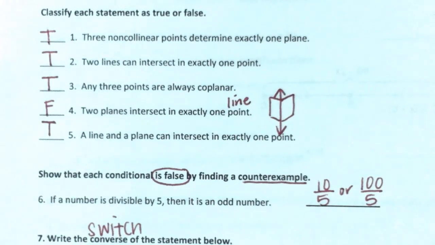If a number is divisible by 5, then it is an odd number. Remember, if you see the word counterexample, that means it's false. Don't put on there true. I'm telling you it's false if I'm asking for a counterexample. So then it's odd. That's not always true because you could divide 10 by 5 or 20 or 30 or 40. Just give me an example.